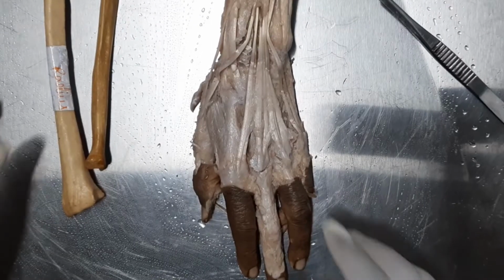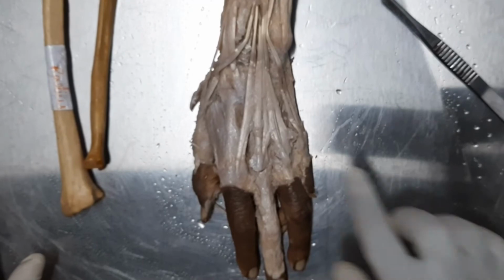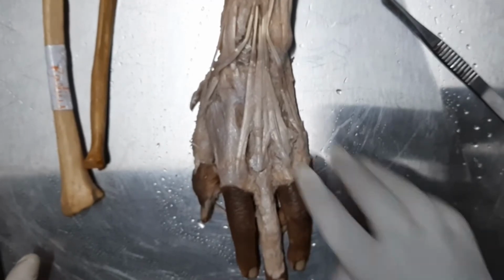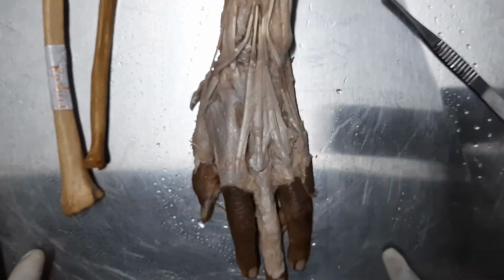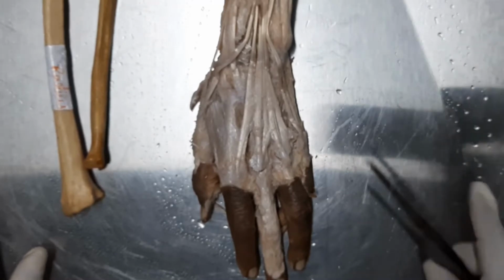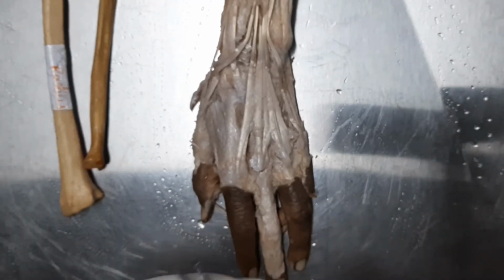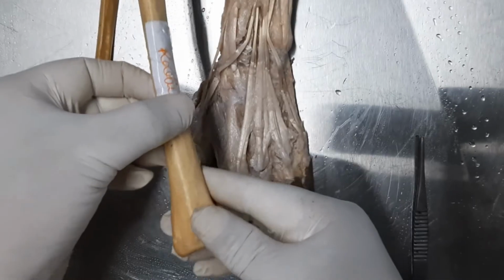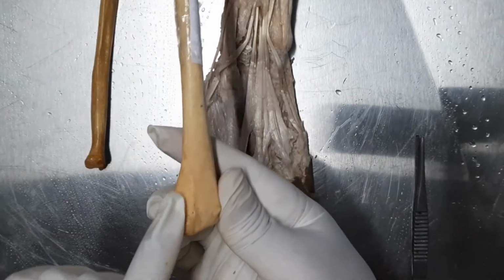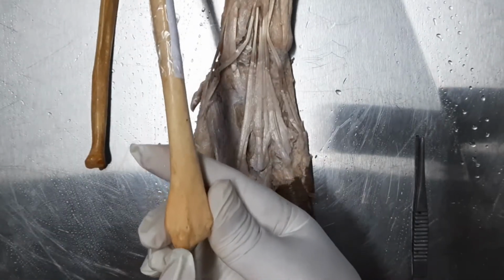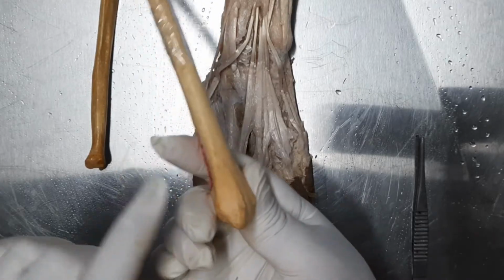Good morning, students. This video is to show you the various tendons passing deep to the extensor retinaculum in various compartments. Okay, the first compartment lies on the lateral side of the lower end of the radius, just above the styloid process. See this.